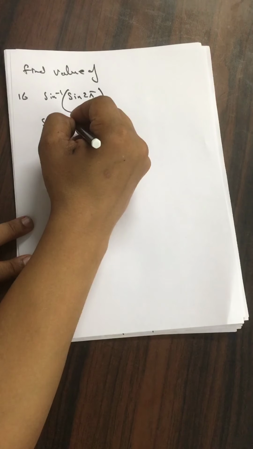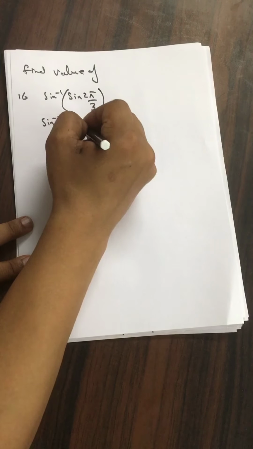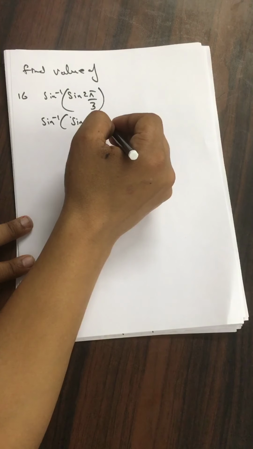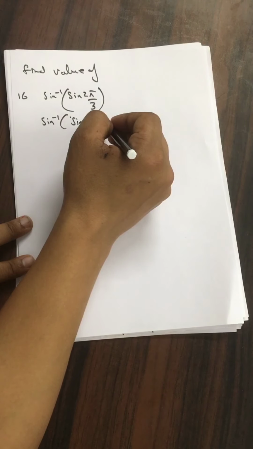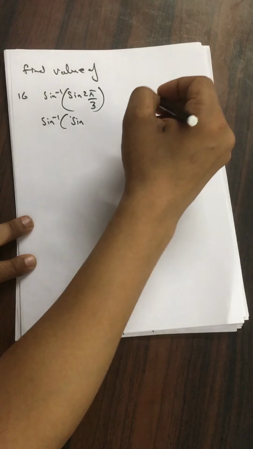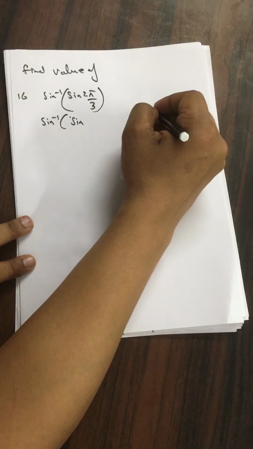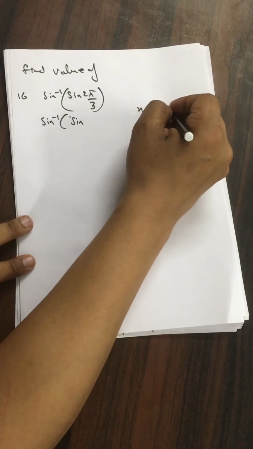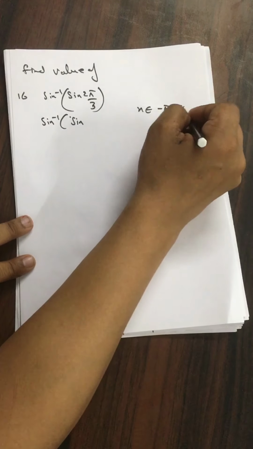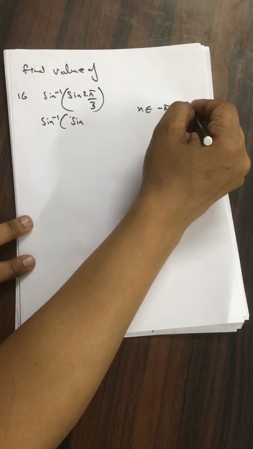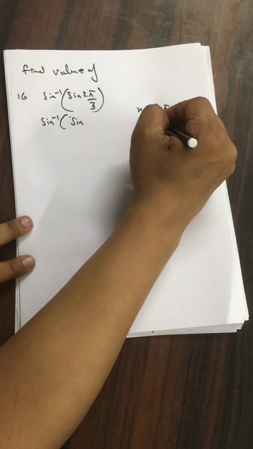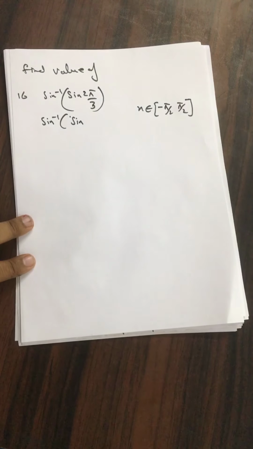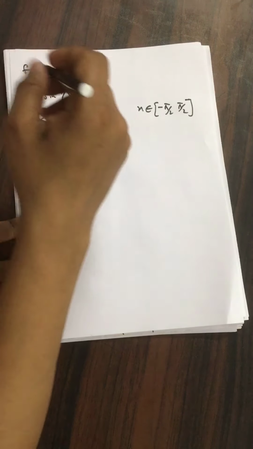Sine inverse, can we reduce it by using pi or 2 pi? Now, what is the value of x lying between? It lies between minus pi by 2 and pi by 2, and that is also closed. In the previous video, we have done the principal values of sine, cos, tan, cosec, sec, cot. So it won't be a problem, I suppose, for you.